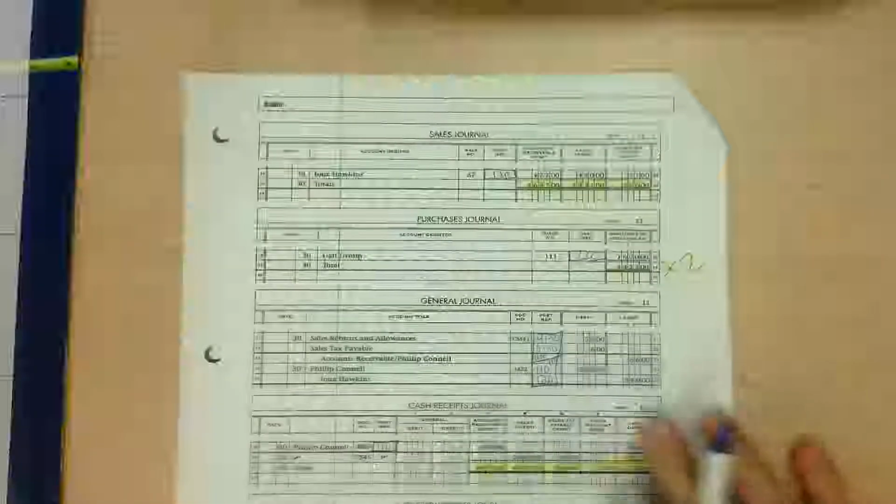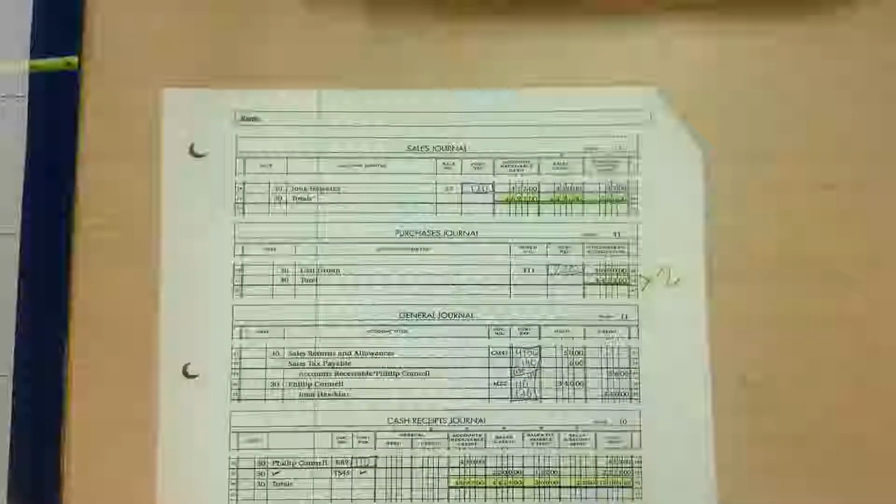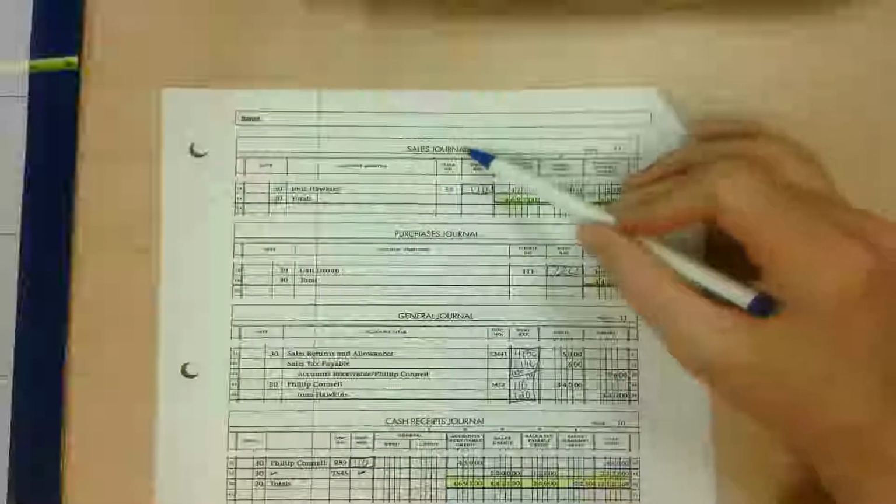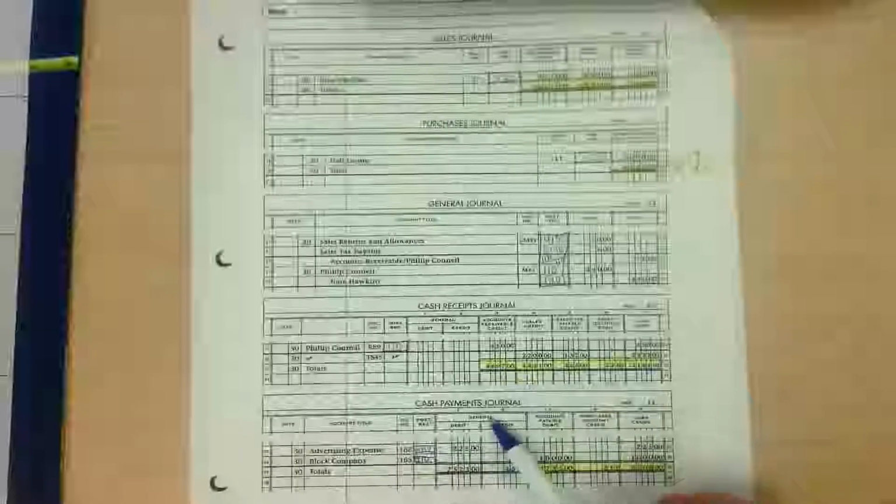All right, here's what we got to do. Post all of our totals from all of our special journals. So we have sales journal, purchase journal, cash receipt, and cash payment. I have highlighted the totals that we need to post. So basically, all of the totals that I have highlighted.